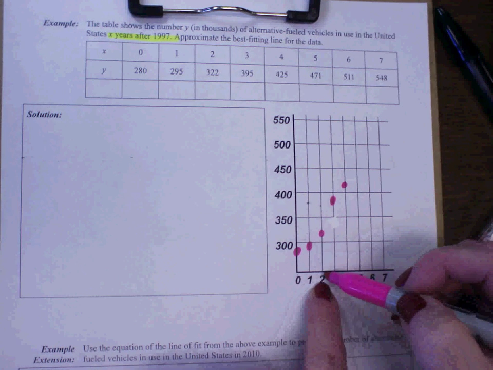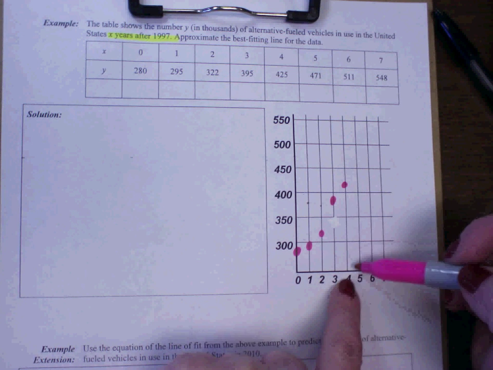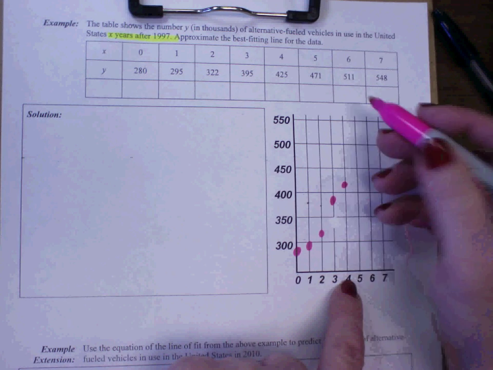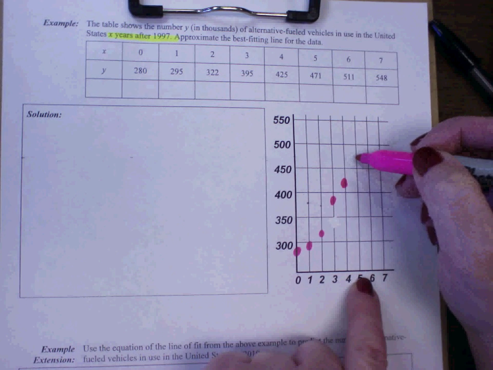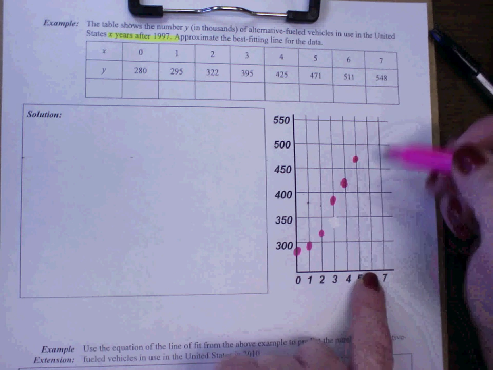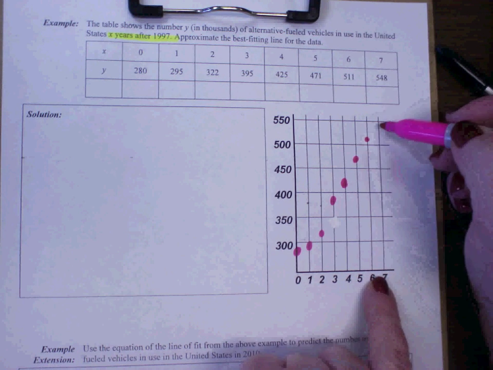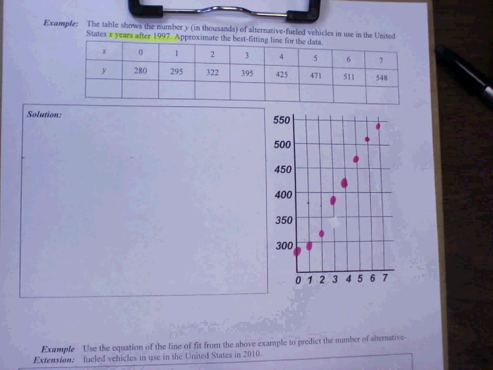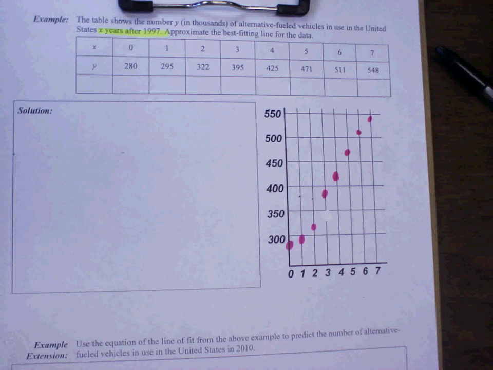All right, so 0 and 280, that's correct, right? 1 and 295, that's correct. 2 and 322, that's correct. Oh, it was just that one. 3 and 395. 4 and 425, it should be a little higher, right? Like in the middle. 5 and 471. 6 and 511. And 7 and 548, okay?